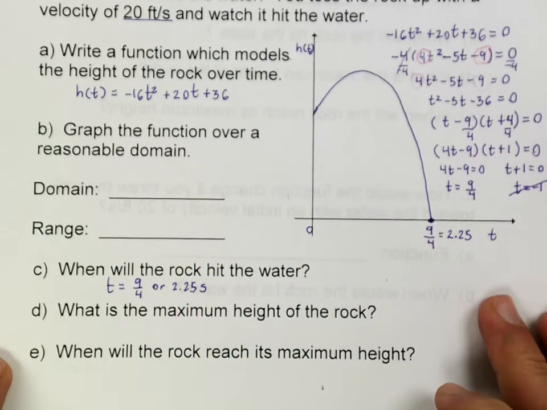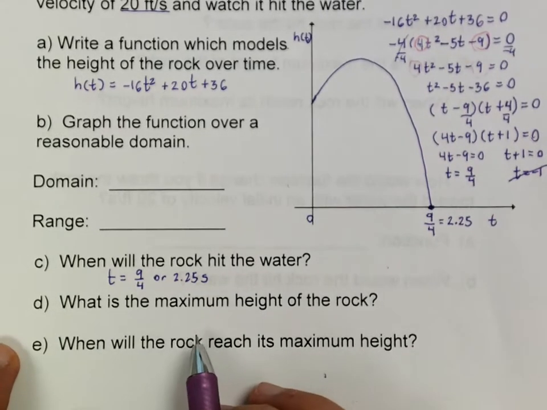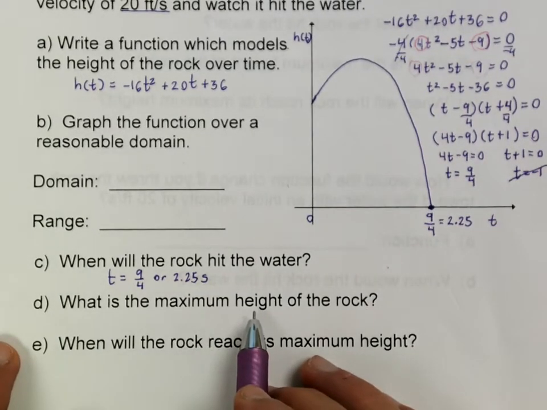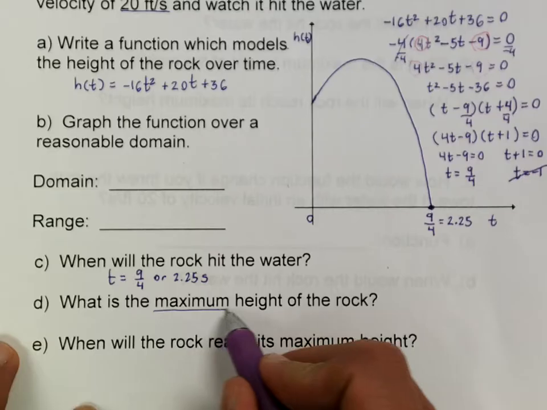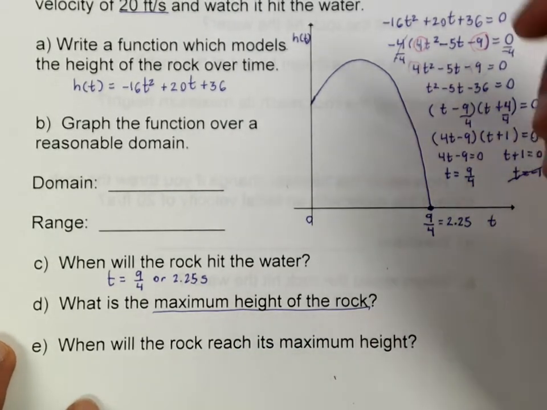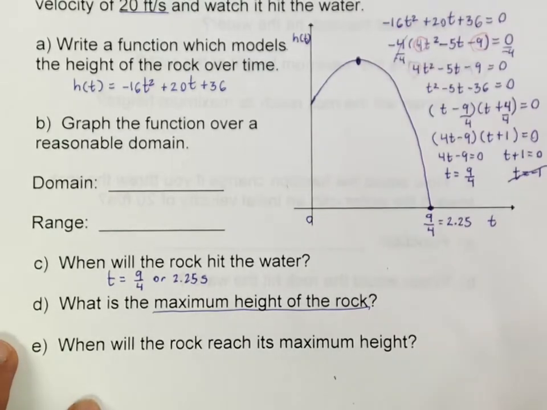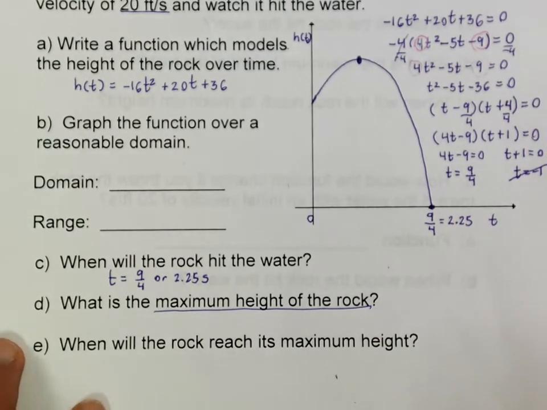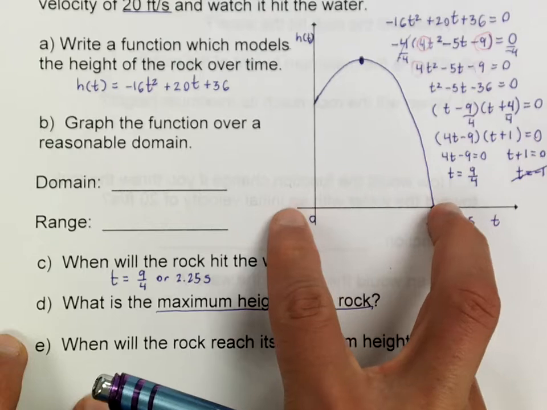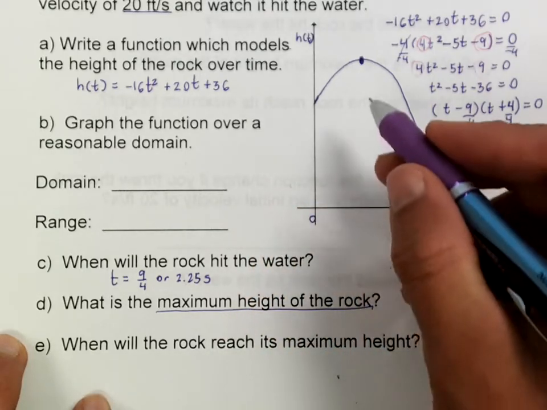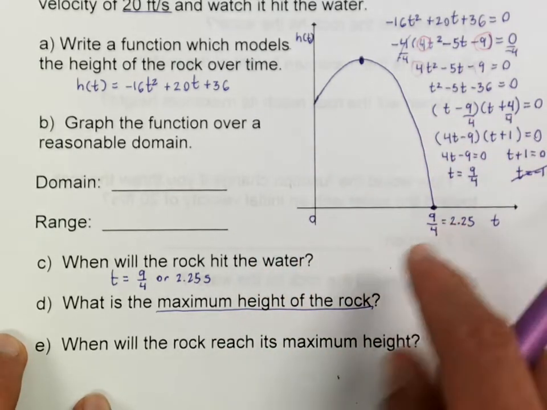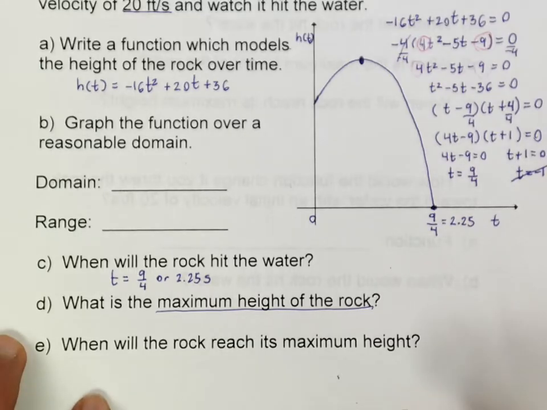Now it's asking us for what is the maximum height of the rock. To figure out the maximum height of the rock, remember, if you're looking at the graph, the maximum height is going to happen right here. Now to figure that out, we can use it like the other one where we figure out the point in between, but since that would be negative 1, and that's kind of a fraction, it's more difficult for me to figure it out that way.